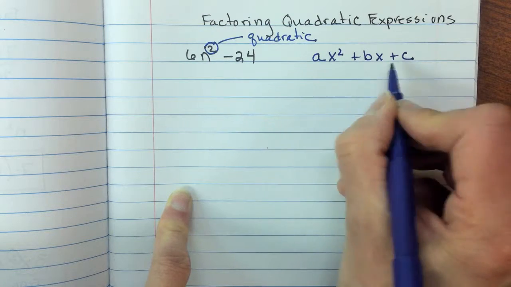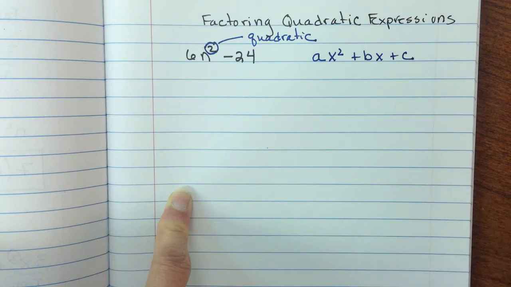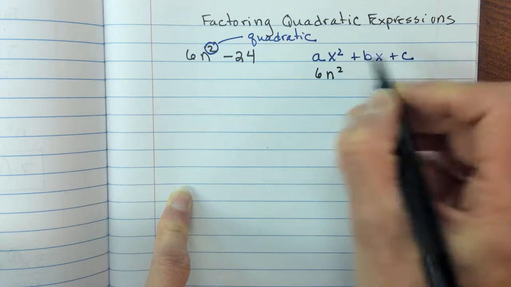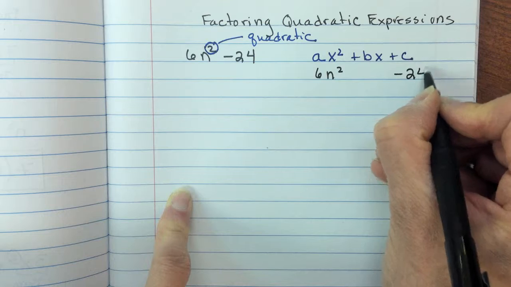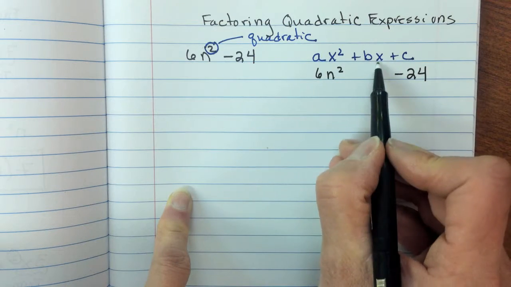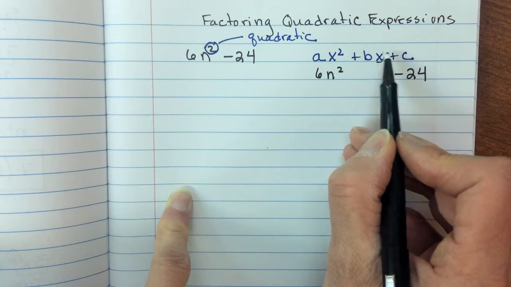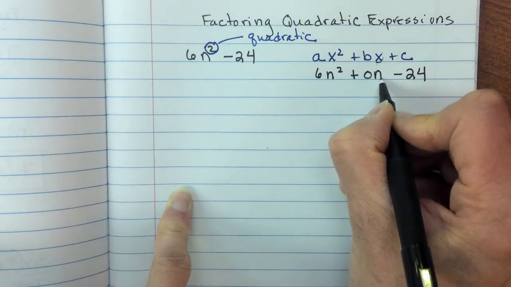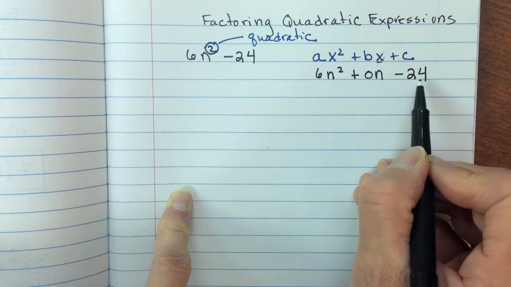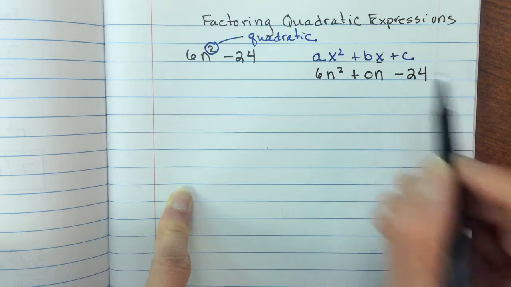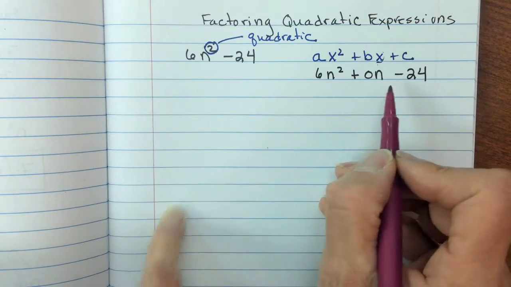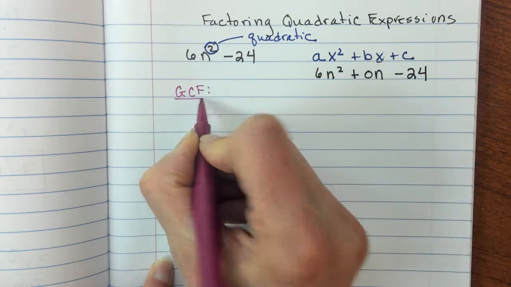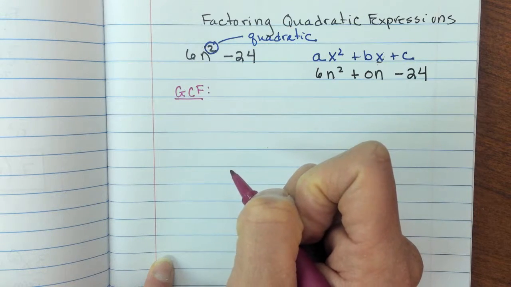Let's put our terms underneath the appropriate heading here for the quadratic we're given. So this is 6n squared minus 24. I do not have a middle term. There is no non-squared term or an x term, so that's going to be a plus 0n. So now I have a quadratic written in standard form. So just like the previous ones, we always look for our greatest common factor, because sometimes once we get the greatest common factor, we're done.